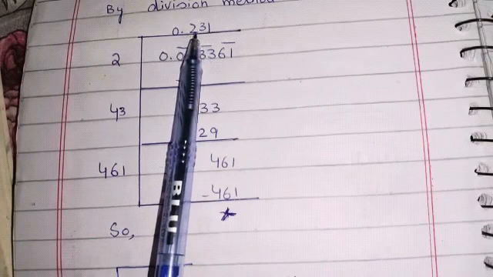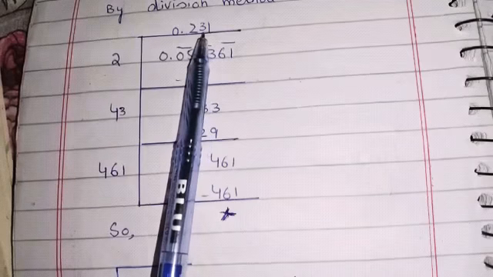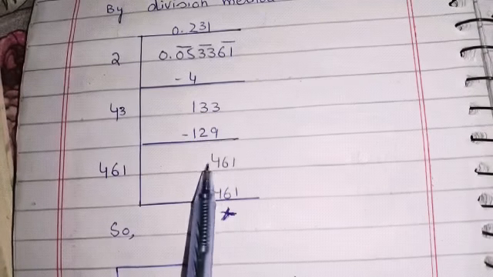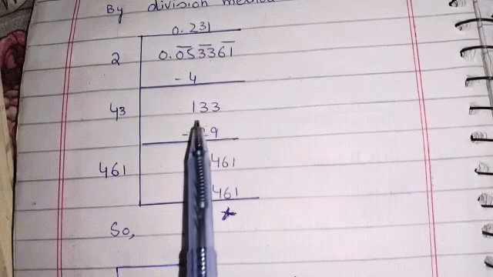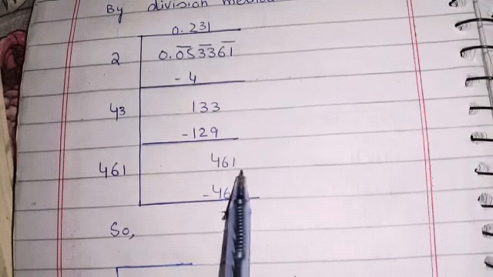In the quotient we have 2. When we double it we get 4. We will write 3 with it and multiply it with 3. After the multiplication we have 129, and after the subtraction we have 4. Now students, we will write a complete pair down, 61. So in the dividend we have 461.